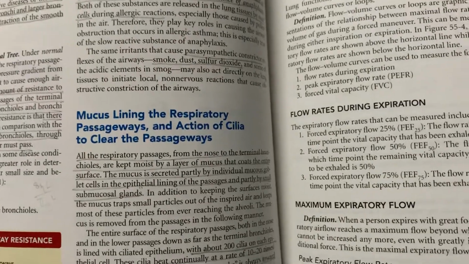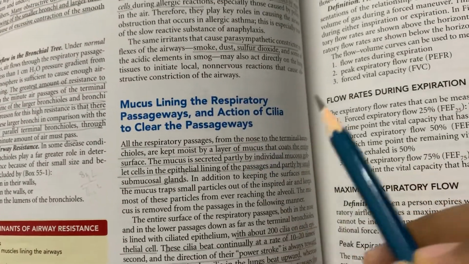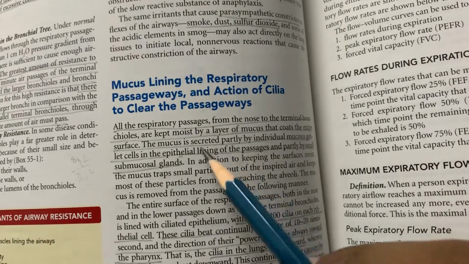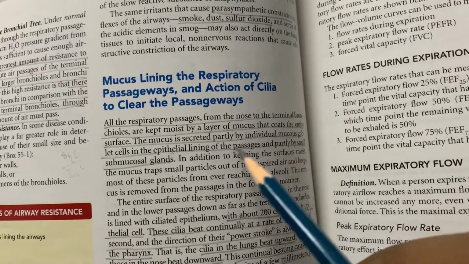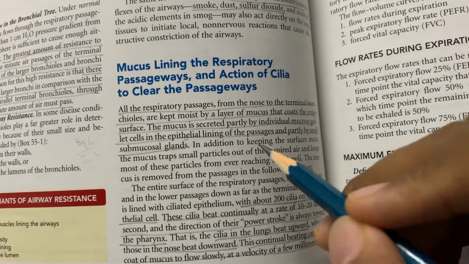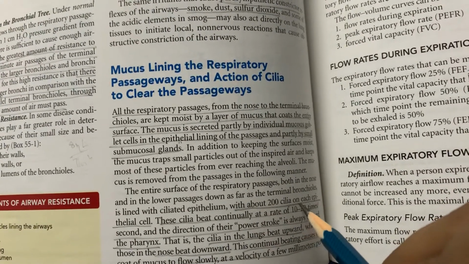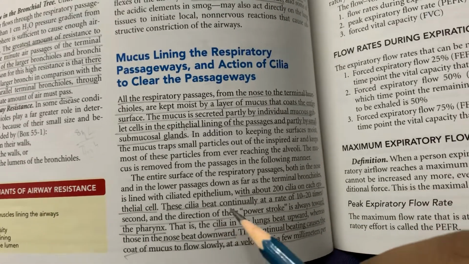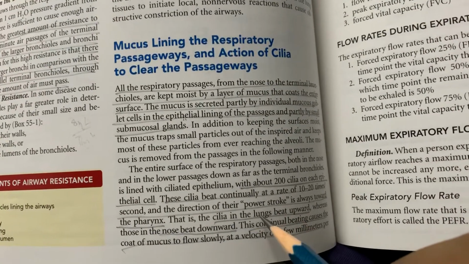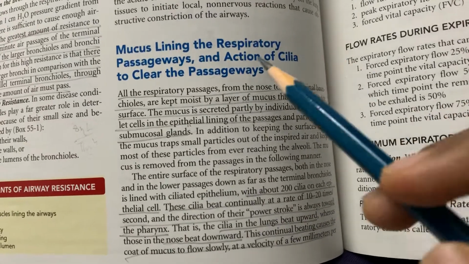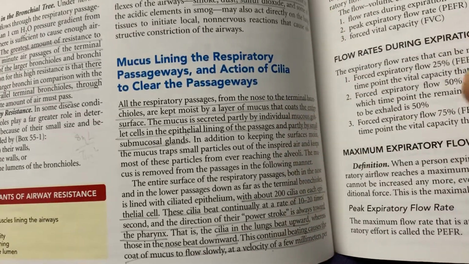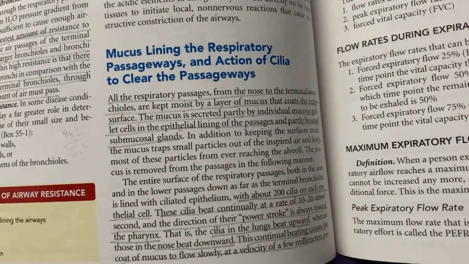One important thing to know is the mucus lining the respiratory passages and the action of cilia. All the respiratory passages are kept moist by a layer of mucus that coats the entire surface. It is secreted partly by the individual mucus goblet cells in the epithelial lining of the passages. Each cell lining the respiratory passages has about 200 cilia on the epithelial side, and they beat at a rate of 10 to 20 times per second. This power stroke is always towards the pharynx. That is, cilia in the lungs beat upwards towards the pharynx, whereas cilia in the nose beat downwards towards the pharynx.